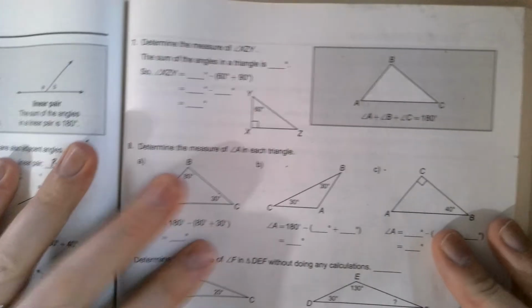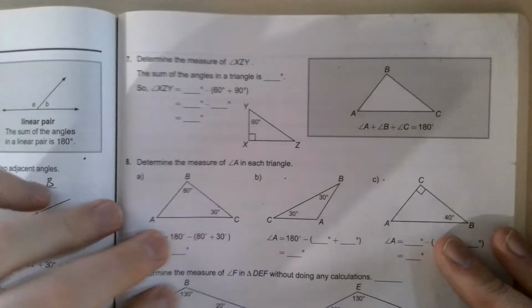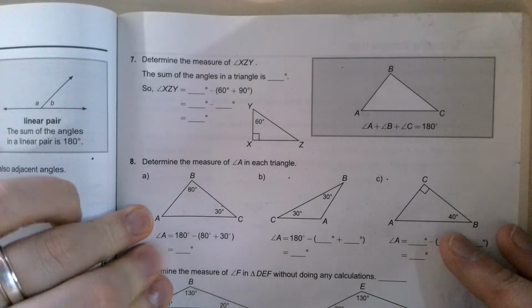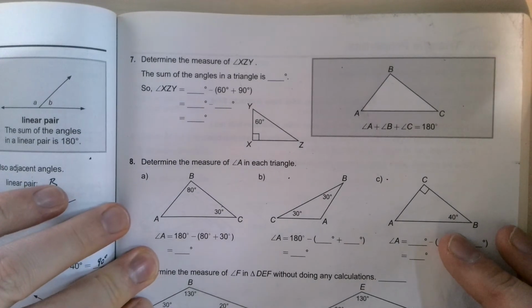Okay, so that's that first page. Let's move on to the next page. Change my camera a little bit. All right, next one. So determine the measurement of angle x or XZY.